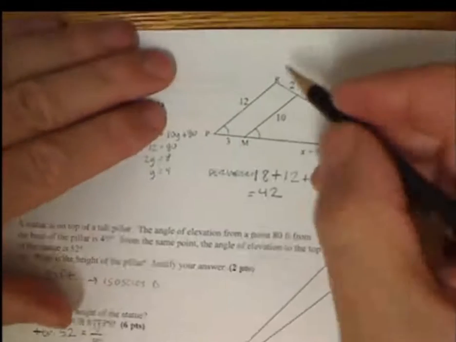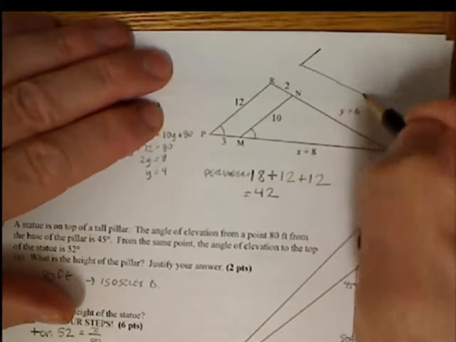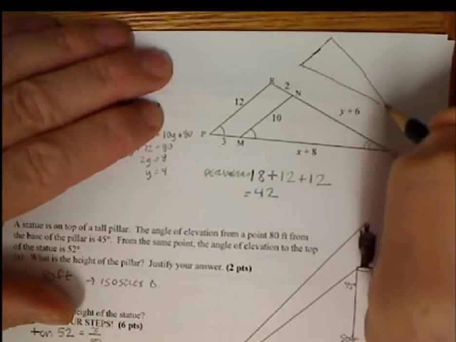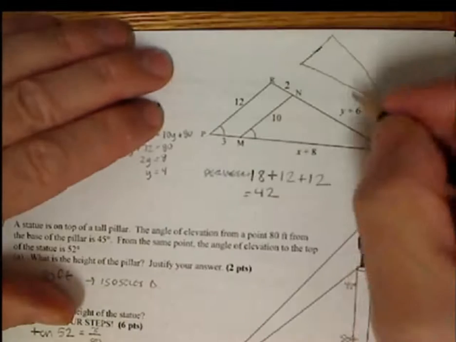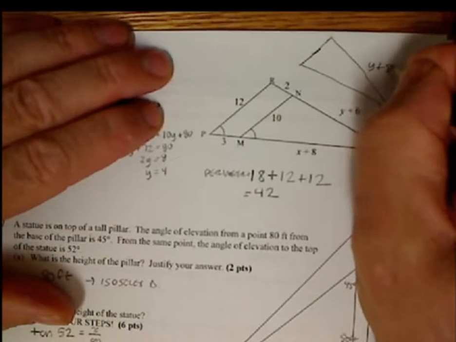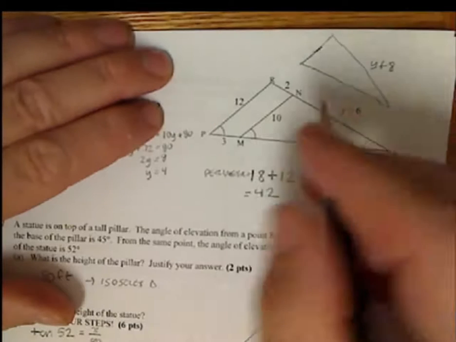Now the large triangle, and these things are not necessarily drawn to scale, so I'm going to draw this one over here on the outside. That's representing the entire triangle going around. Well, this side is y plus 8, because y plus 6 plus 2. Down here, I've got x plus 11.